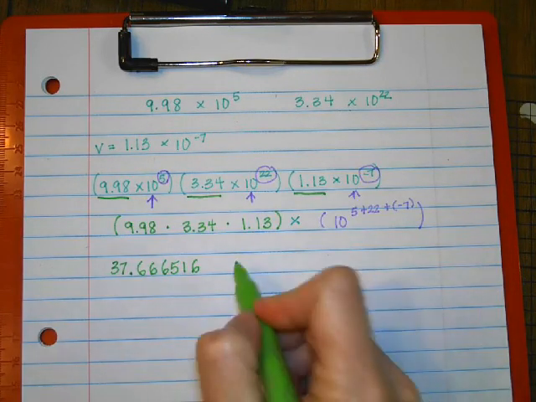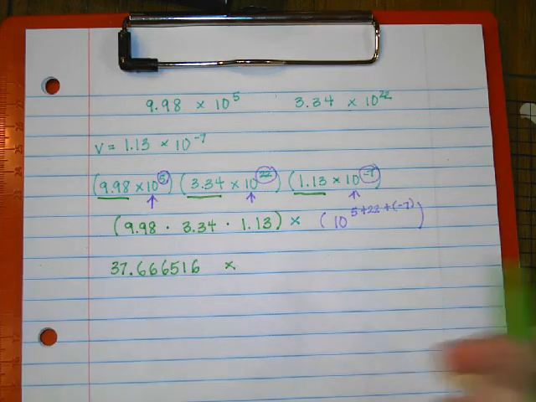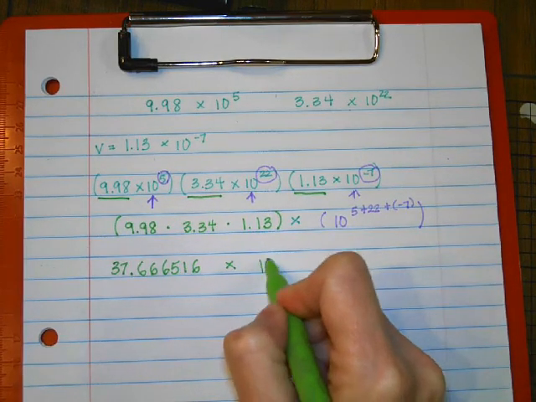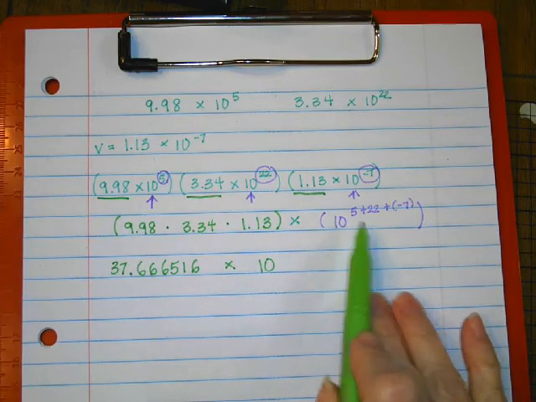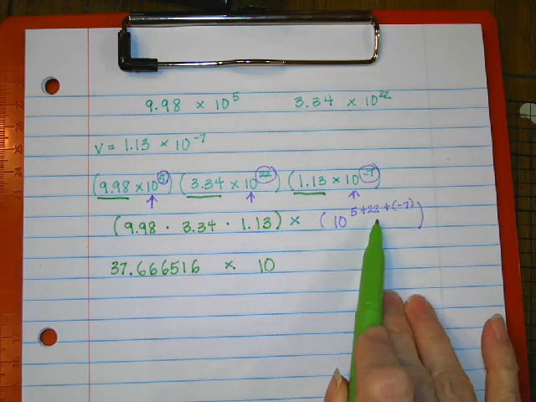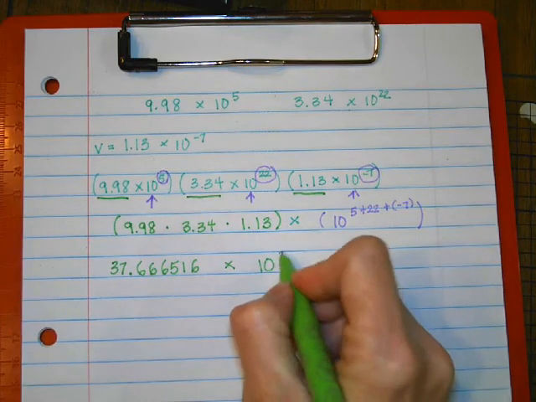All right, so then I've got times, and then I'm going to bring down my base of 10. And I'm going to add my exponents. So 5 plus 22 is 27. 27 plus negative 7 is a positive 20.